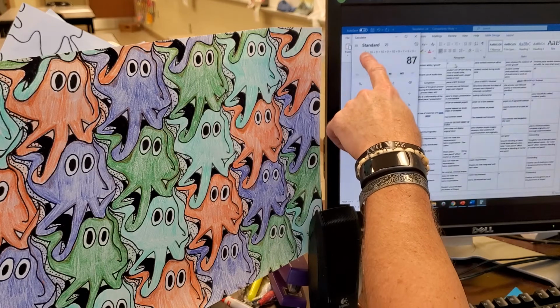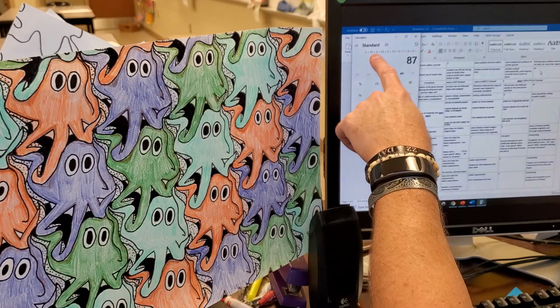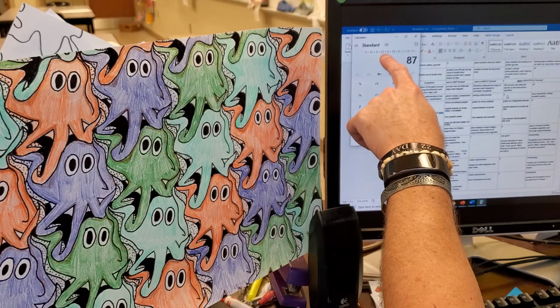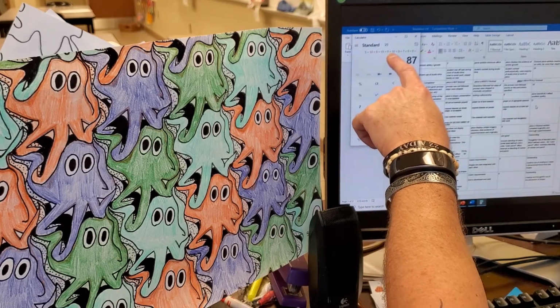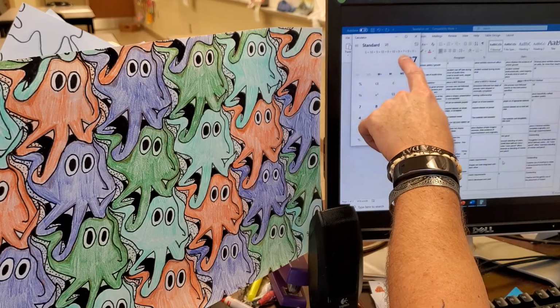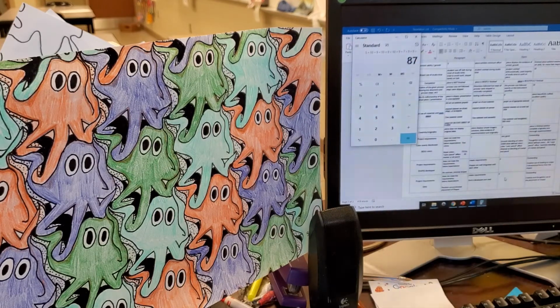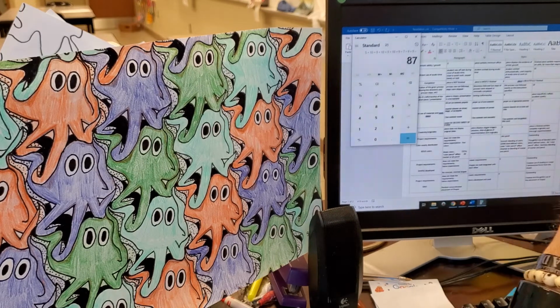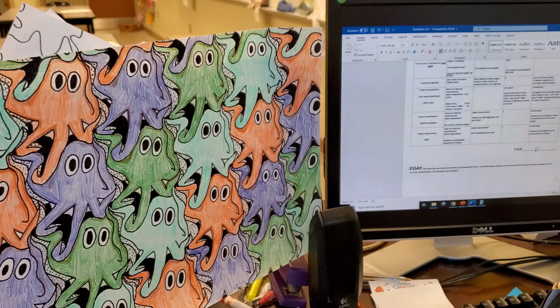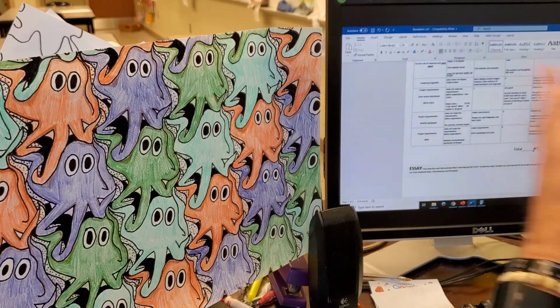So I've got 5, 10, 9, 10, 9, 10, 9, 7, 9, and 9. So there's my check. So my grade is 87, and I come right down here where it says total, click in there, and type in 87. And you might be wise to backspace it a little bit so that you get that line back.